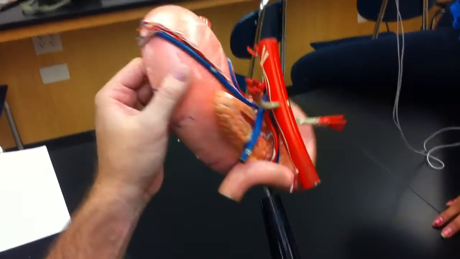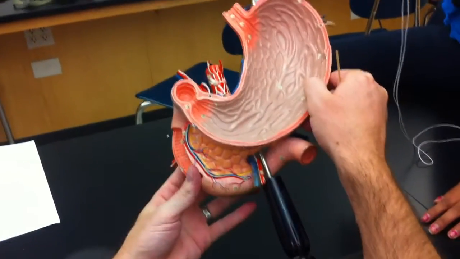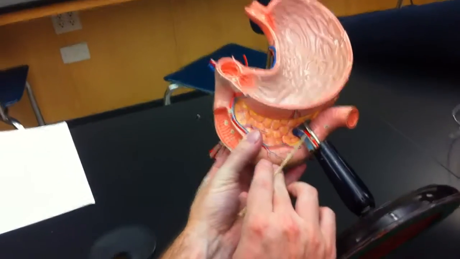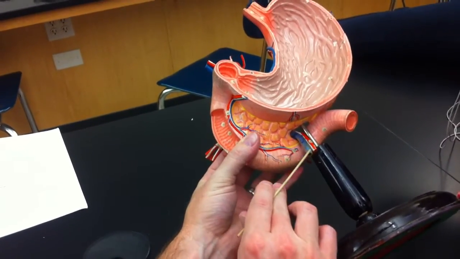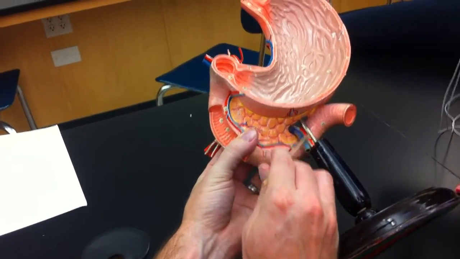And then from the anterior view, if you're curious, we can see a portion of the superior mesenteric vein and a portion of the superior mesenteric artery.